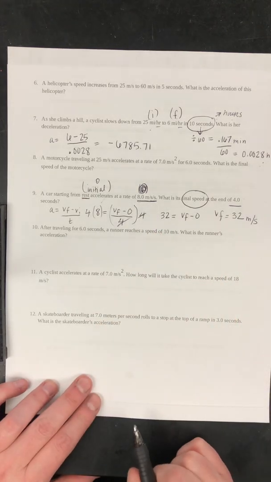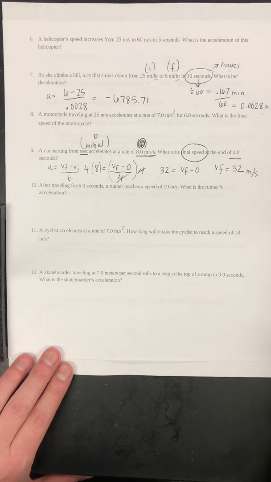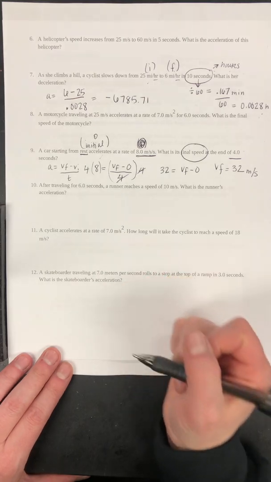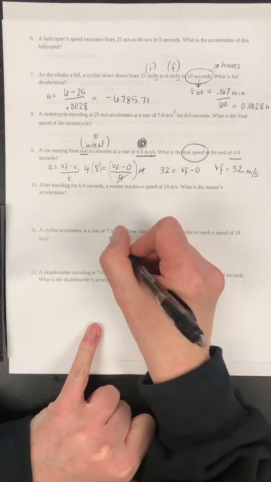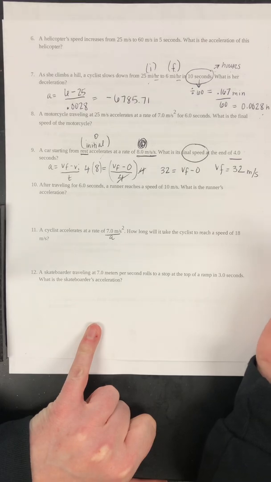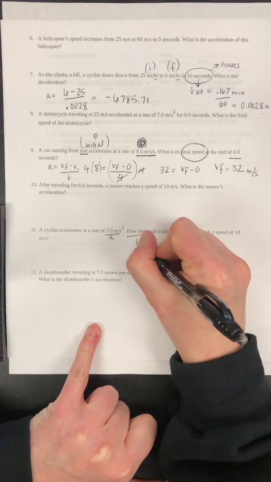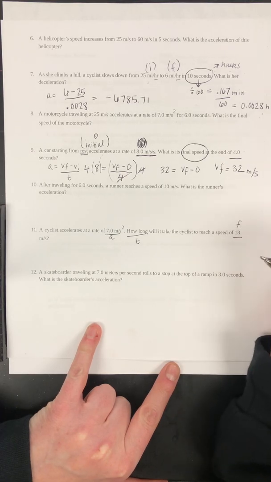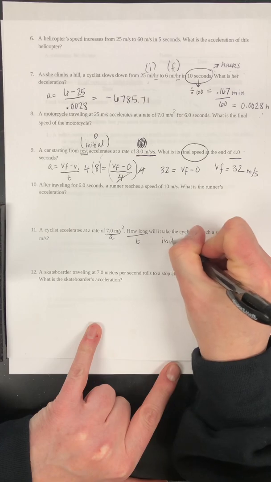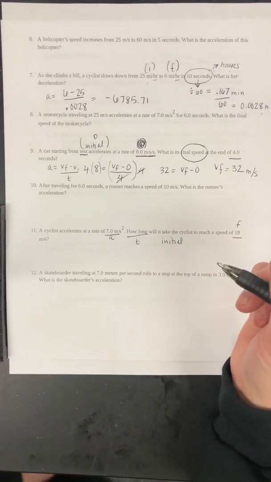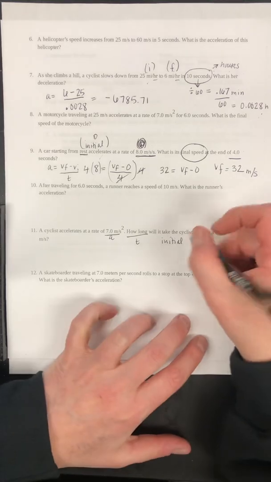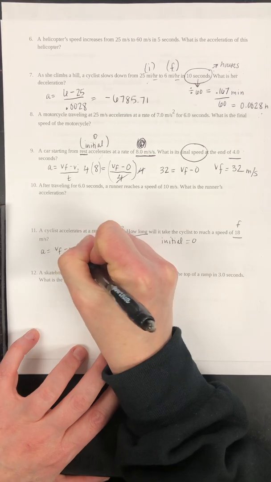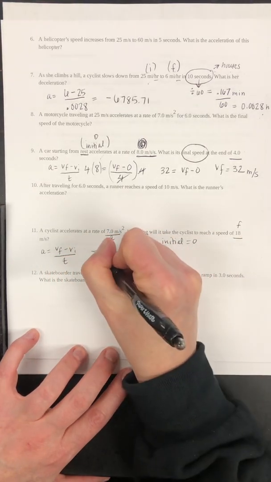And if we look at number 11, it says a cyclist accelerates at a rate, so this is the acceleration, of 7 meters per second squared. How long, so we're solving for time, will it take the cyclist to reach a speed of 18 meters per second? That's your final speed. Initial, if it doesn't tell you initial, you're assuming that it's starting out at a stop. So our initial is going to be 0. So we're going to plug into a is equal to VF minus VI over t. So our acceleration is 7.